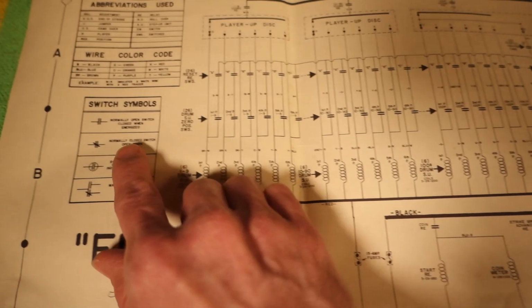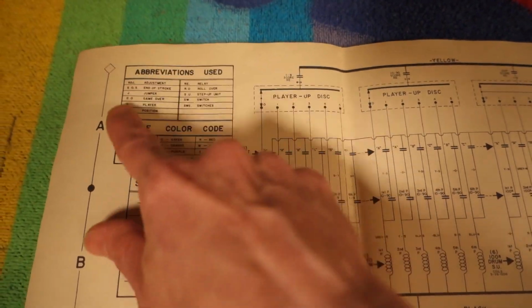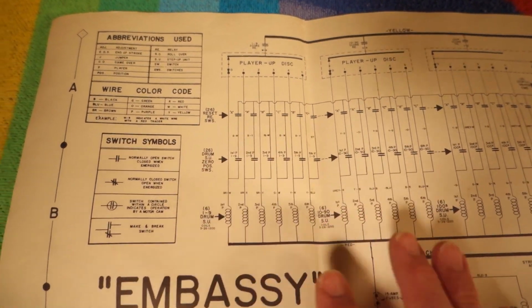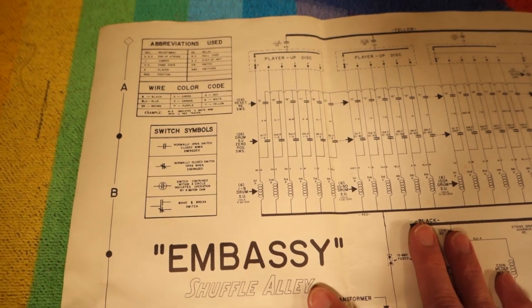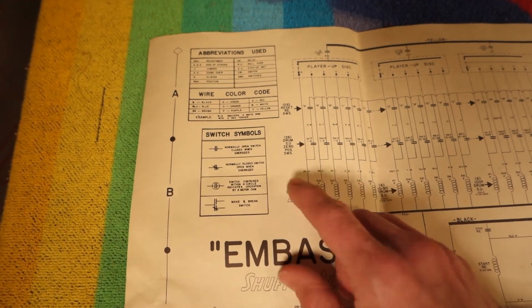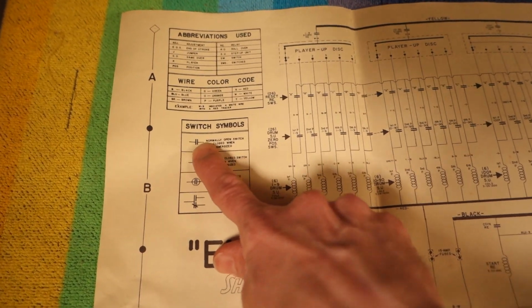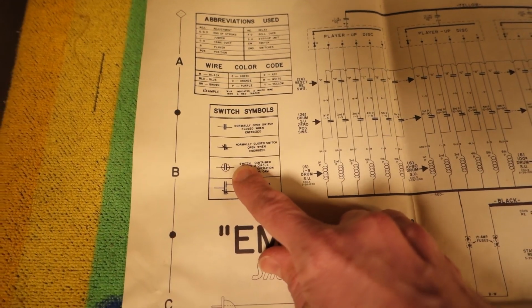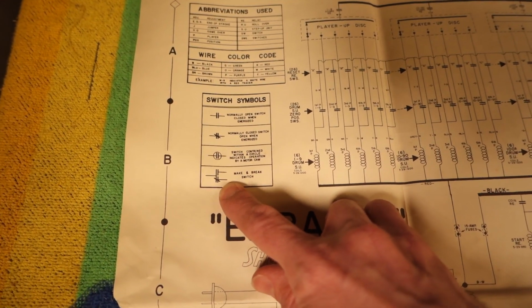And here's another thing on the schematic. They do the best to help us out. The schematic isn't meant for the owner of the machine. It's meant for repair technicians. But we've got symbols for switches. This tells you what the switch is. I'm not going to go into super duper details. This won't be a long video.